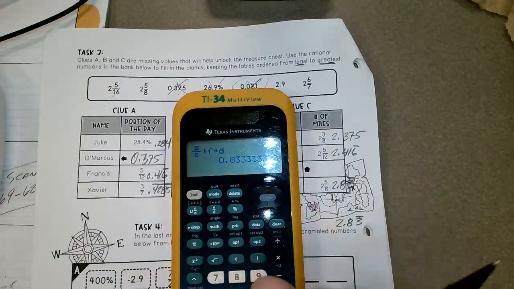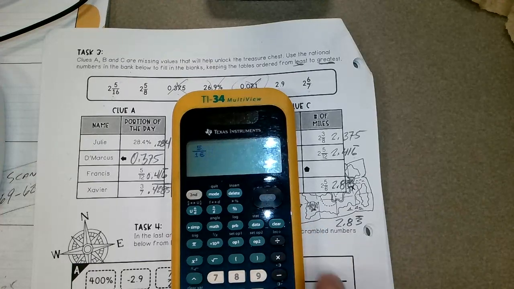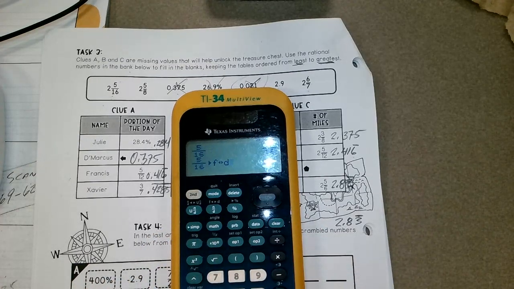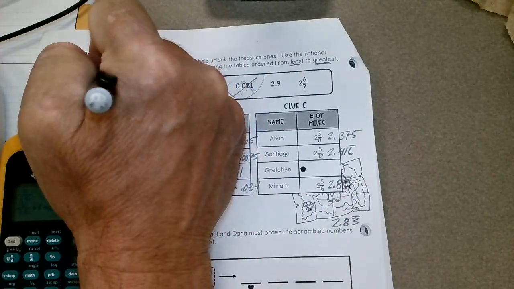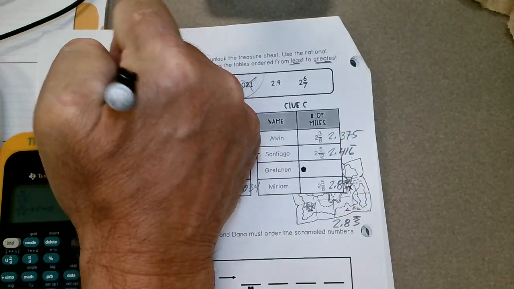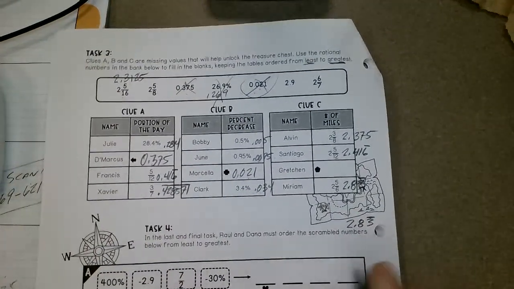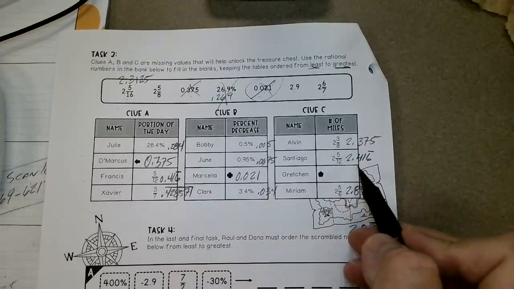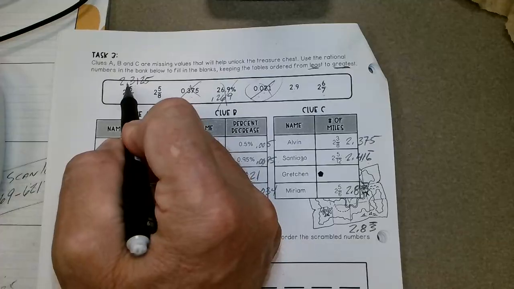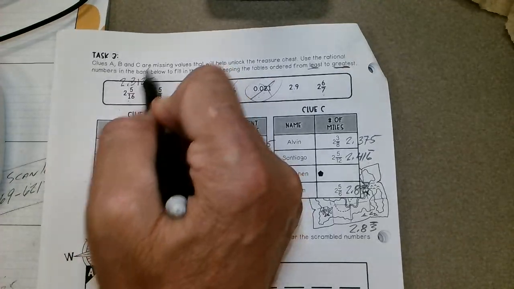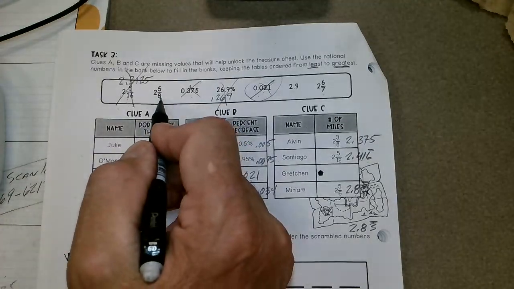So 2 and 5/16. Let's see what 5/16 is as a decimal. Well, it's going to be 0.3125. So let me write that down. 2.3125. So let's see if that works. I need a decimal that's greater than 0.4. I don't even look at these other two digits. This is less than 0.4. It is out. Let's go to 5/8.